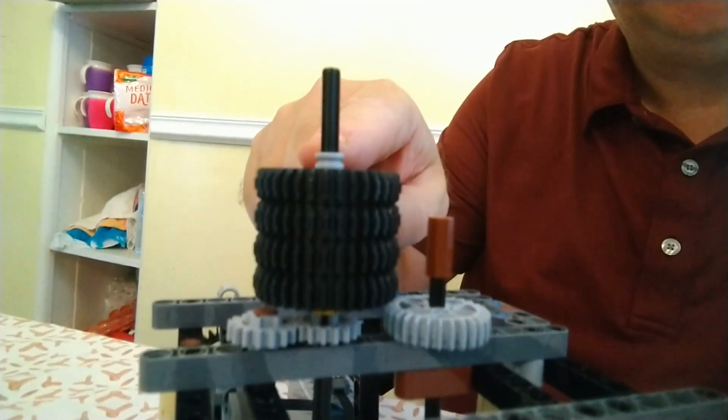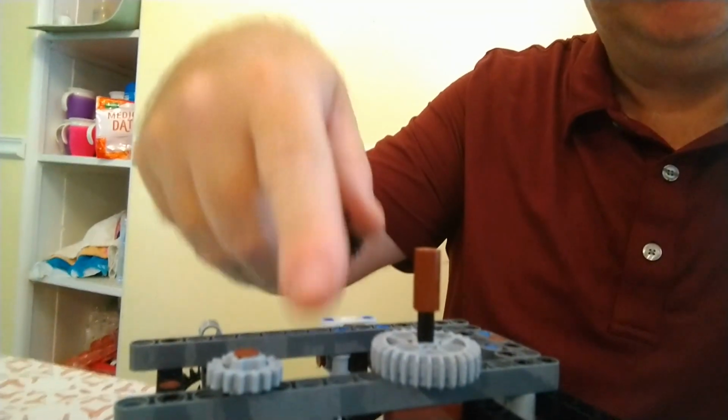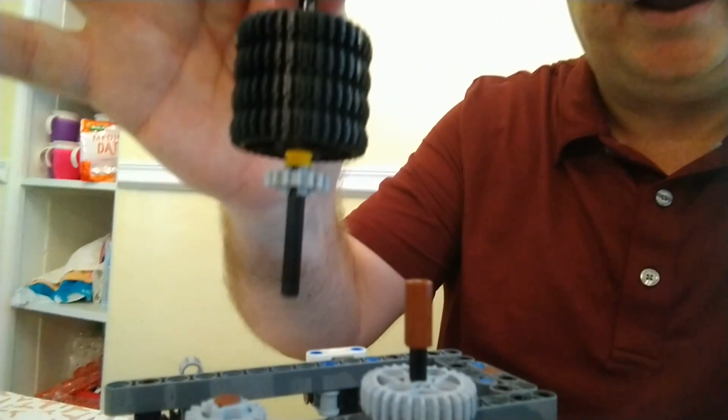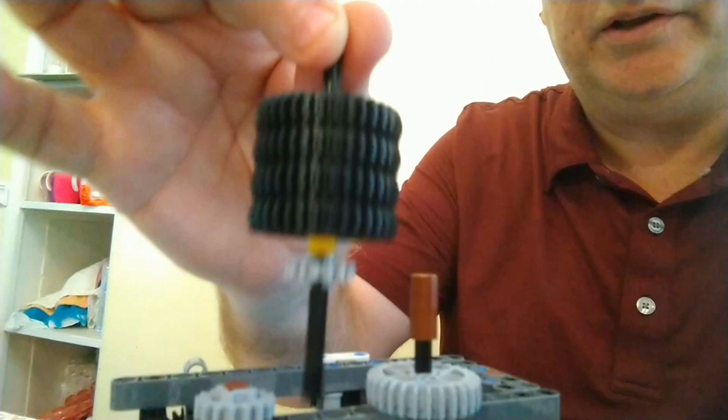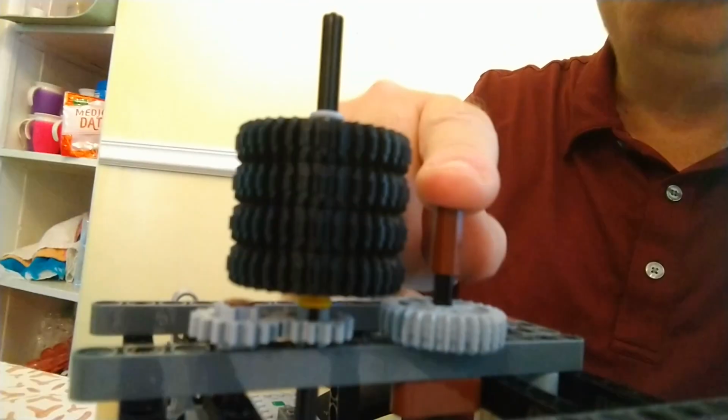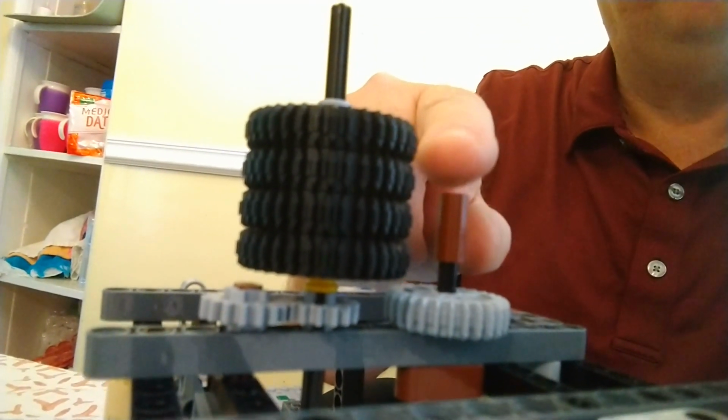An interesting thing about this gear stack here is it simply sits inside this lift arm here and is held by another Technic plate or lift arm up above in order to secure it so it doesn't have lateral movement. This will also have a lift arm or plate above it to secure it. And in my model, I happen to have a plate for both of these that secure them.